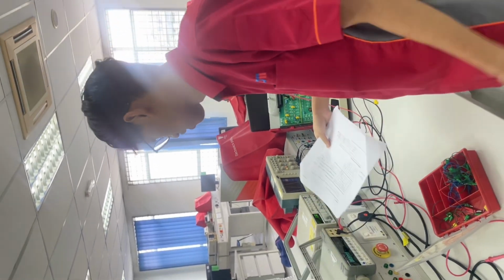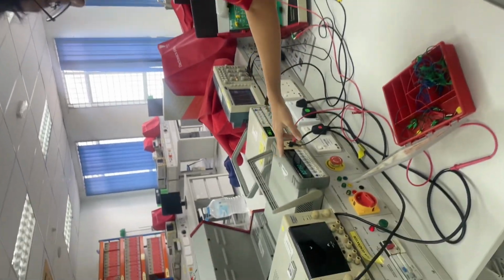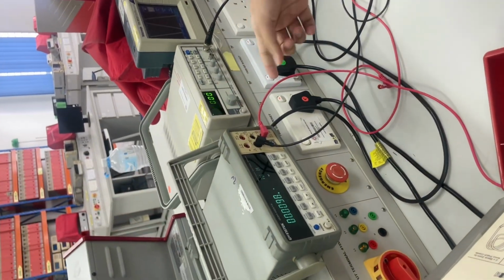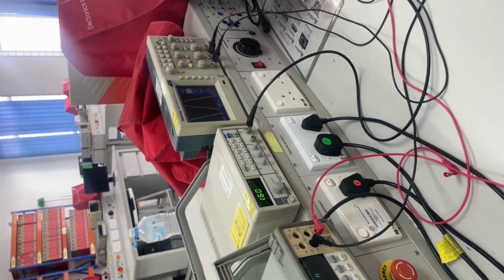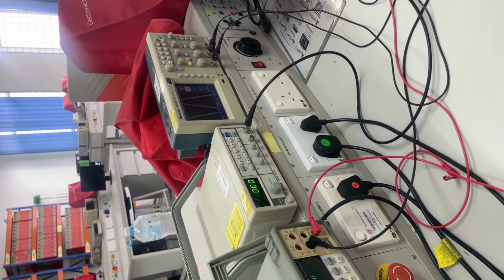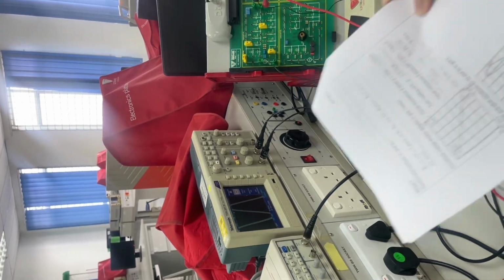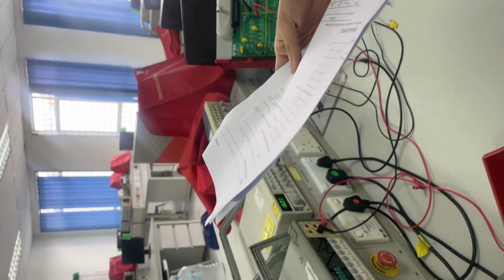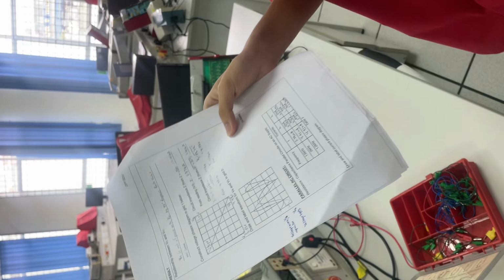We are going to use the multimeter to measure the current, and the function generator to adjust the amplitude and frequency, and the oscilloscope to see the phase angle for VC and VR. So as you can see here, this is the result I get from the oscilloscope. So I think that's all for series RC circuit. So I'm going to explain briefly about the procedure for the series RC circuit.